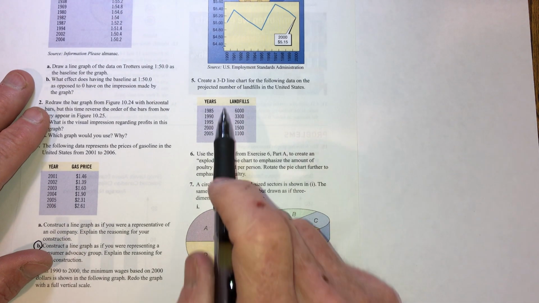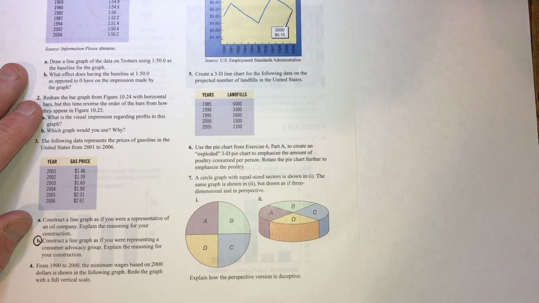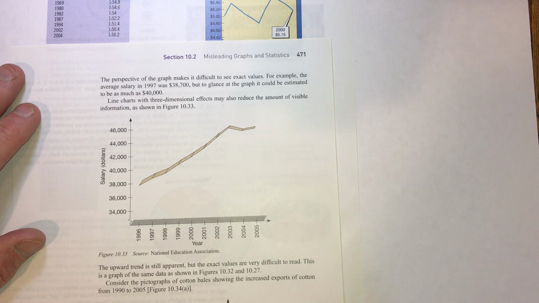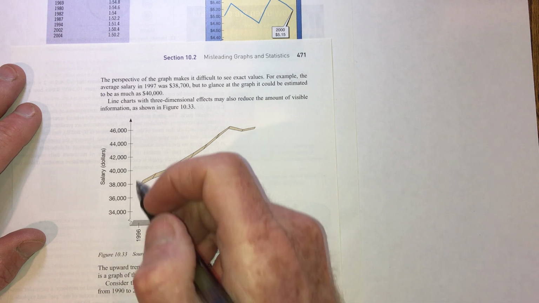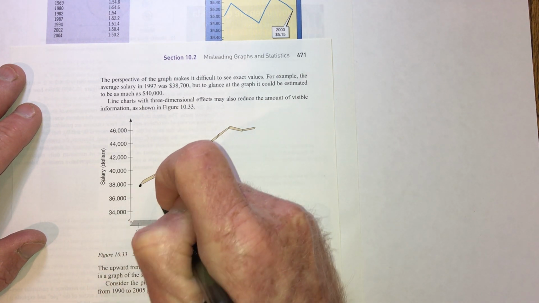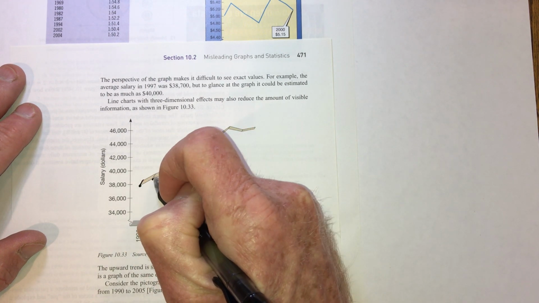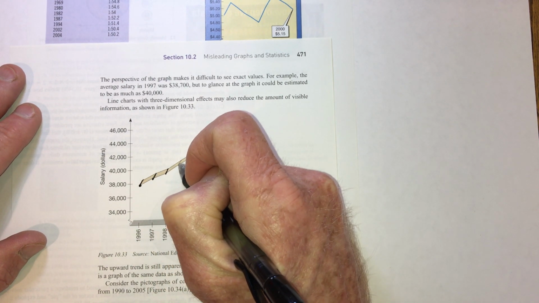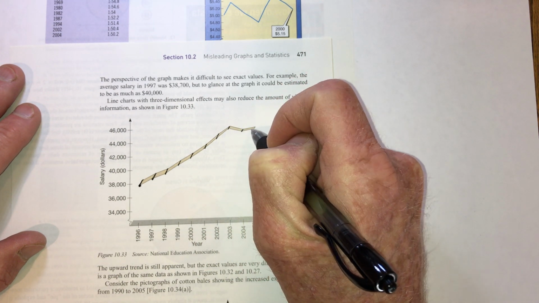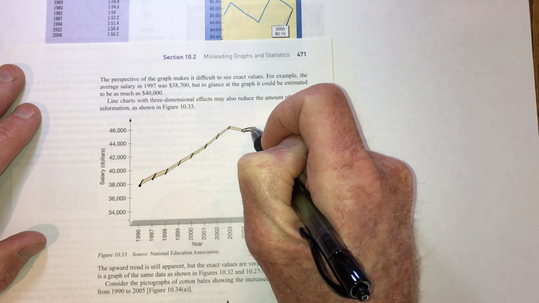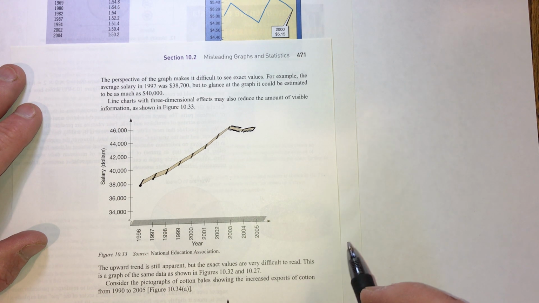So then create a 3D line chart. So line chart is what we were doing. 3D would be like on page 471, this example. So instead of just putting a dot right here at 38,000, and then a dot at the next one, a dot at the next one, then you draw it so it sort of looks like it's a folded piece of paper that is in 3 dimensions, sort of looks like that. And then connect those. And then that is a 3D graph.